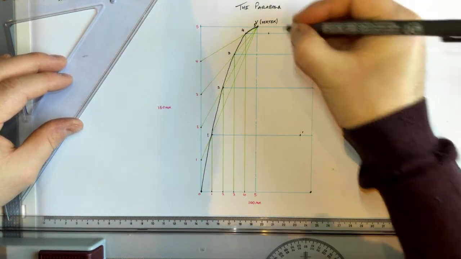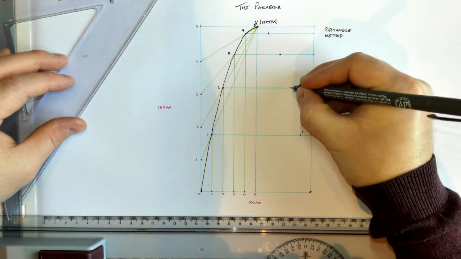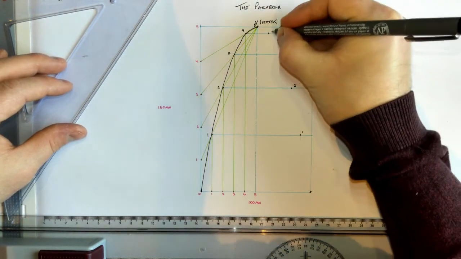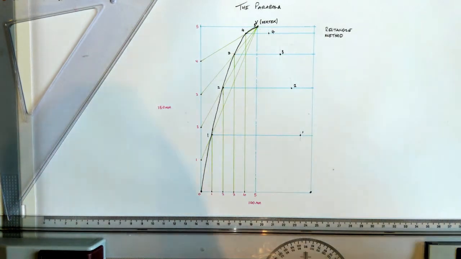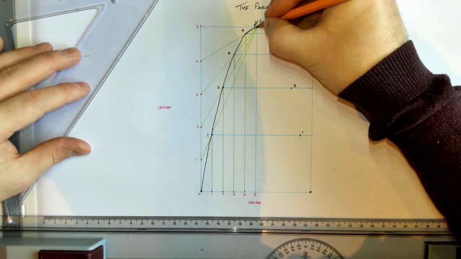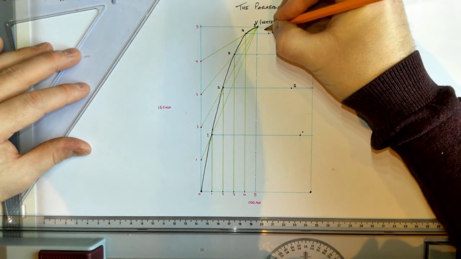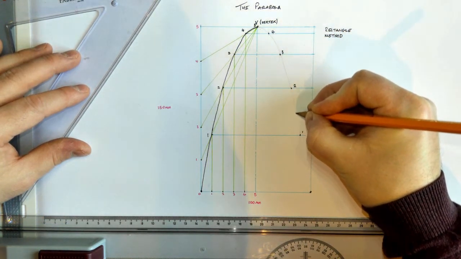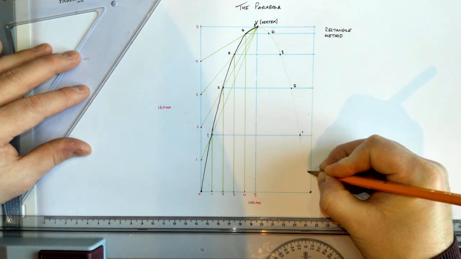So I mark the points like so. We're nearly there now, guys. So 2, 3 and 4. And then again I go with the pencil nice and light, and I draw my curve all the way down to point 0.